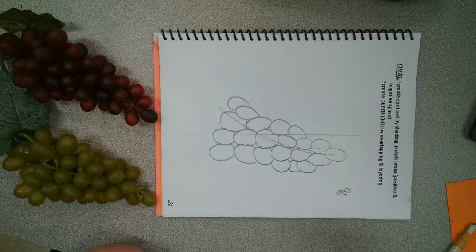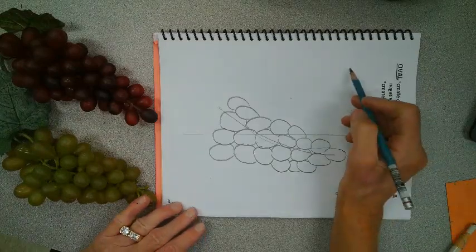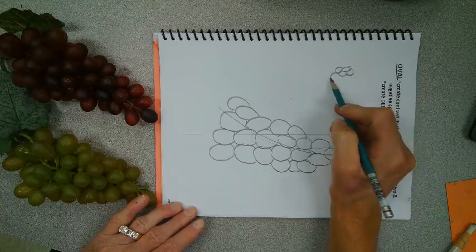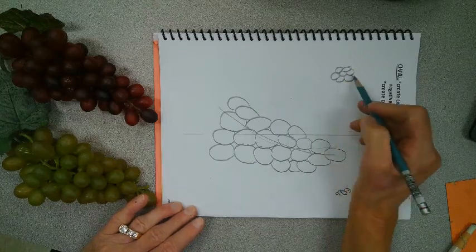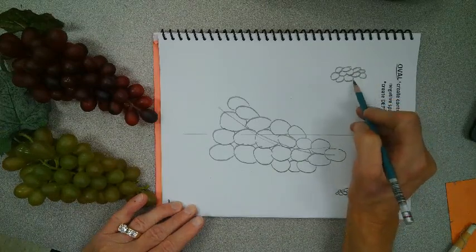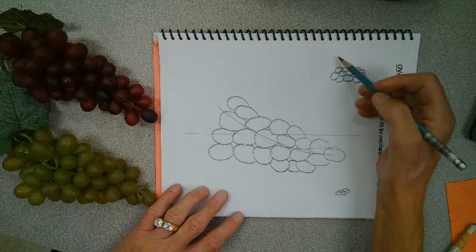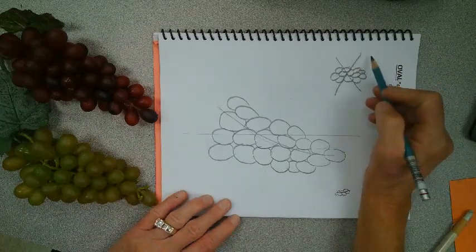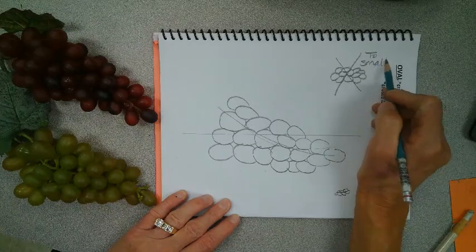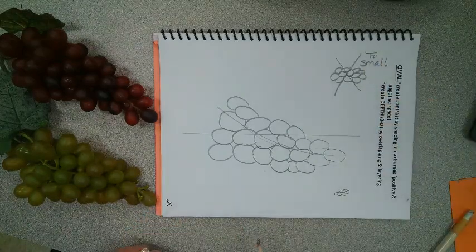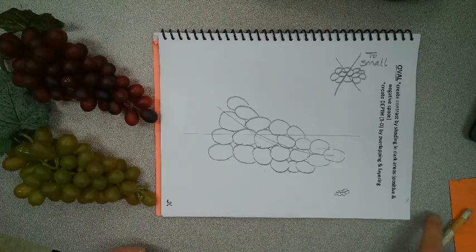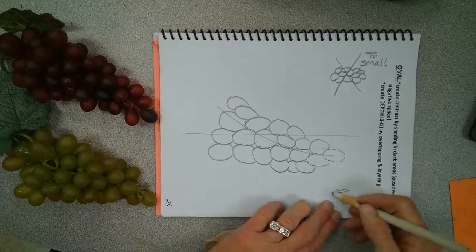And just a really, really quick reminder, this is what not to do. These are far too small. I'm going to say too small. Think about if you were to go to the grocery store and buy a bunch of grapes. You want nice big ones.